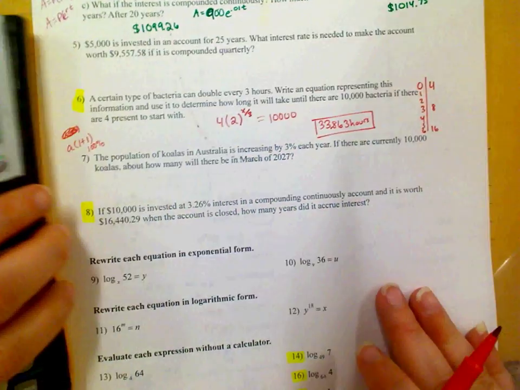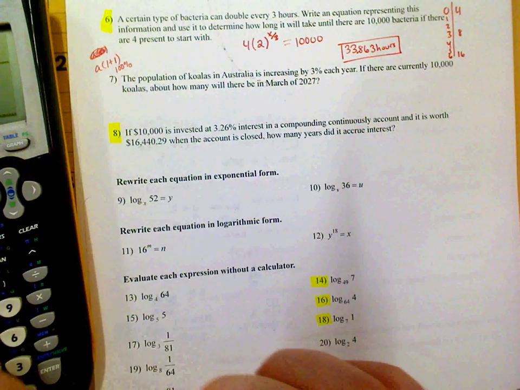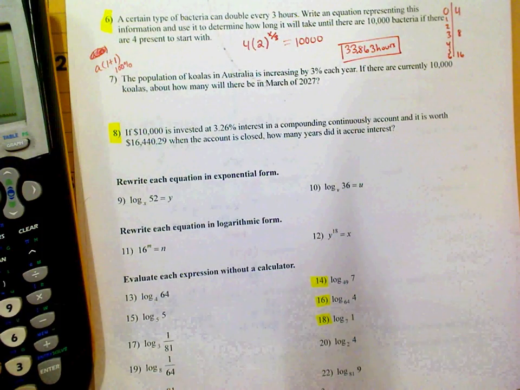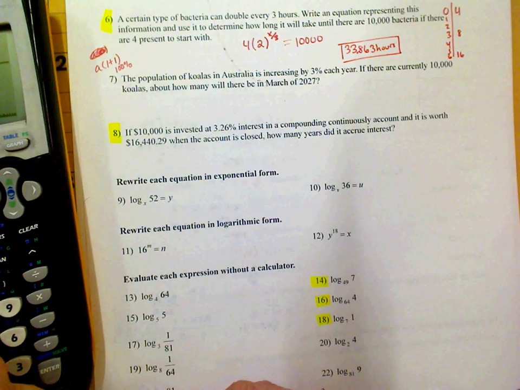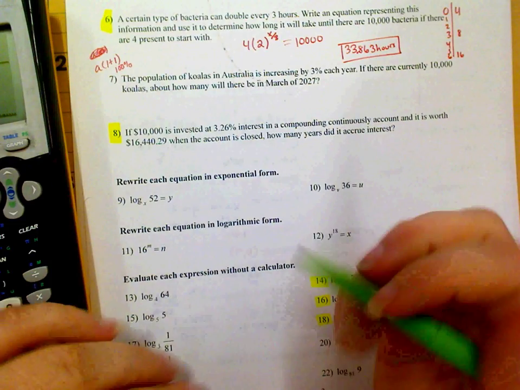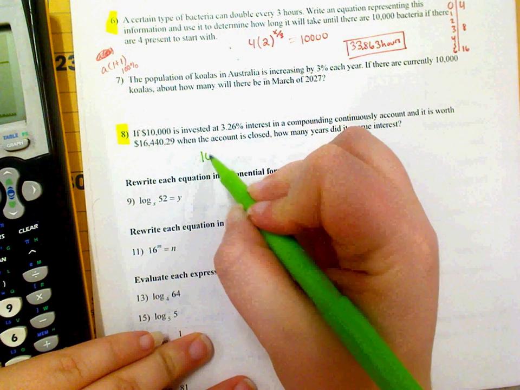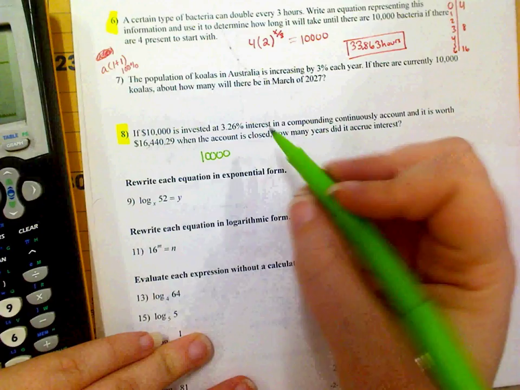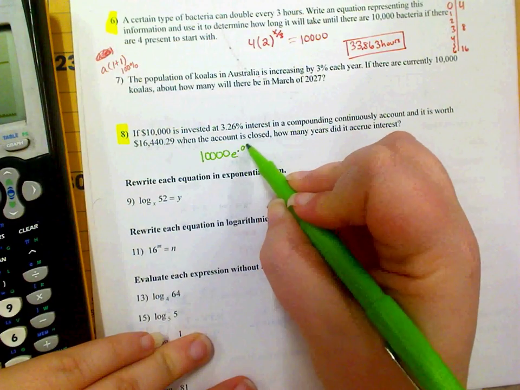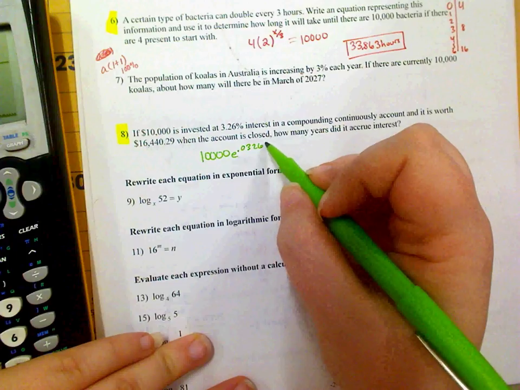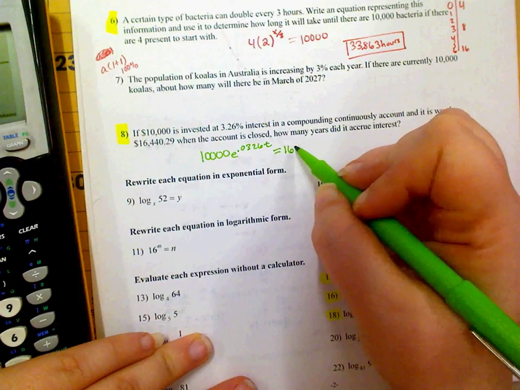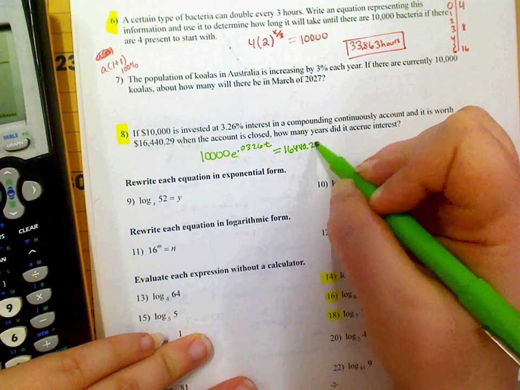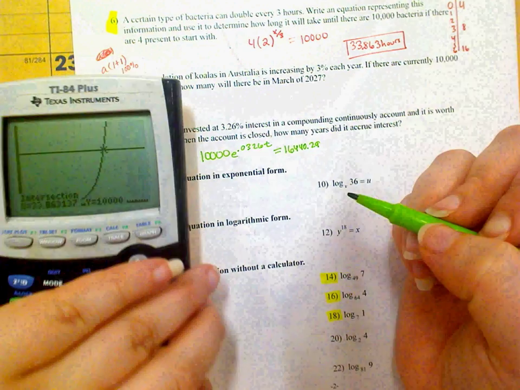If $10,000 is invested at 3.26% interest in a continuously compounded account, and it is worth $16,440.29 when the account is closed, how many years did it accrue interest? Basically, how long was the account open? So I know that I've got $10,000 in a continuously compounded account, which means PERT. So e to the r, which is 0.0326, times time, and that's what I'm trying to find. And I want to know how much time it takes for this to equal $16,440.29. So this is another y equals and find the intersection situation.